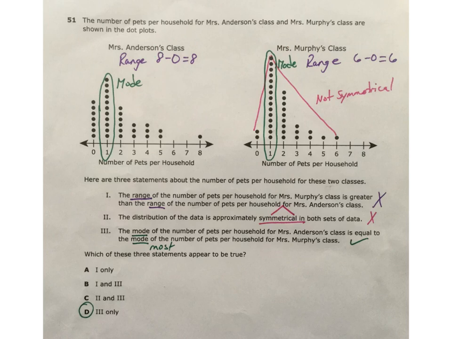Now, symmetrical means it's kind of balanced on both sides. So that does not work. The answer is talking about the mode, meaning most, and they're the same number. Your mode is 1 and your mode is 1. We're not talking about the quantity, just that the number that repeats the most is 1.